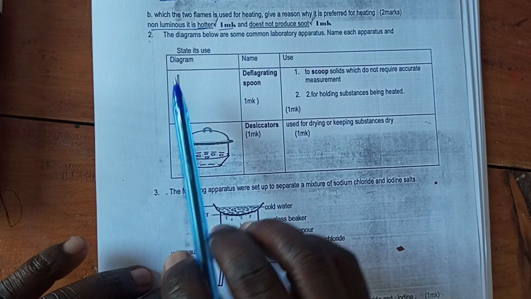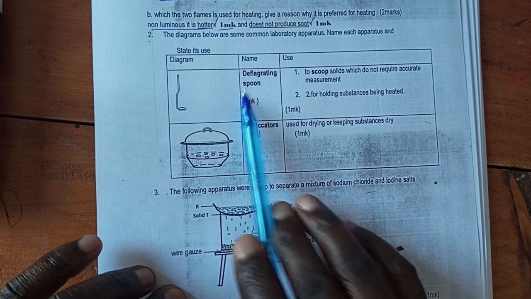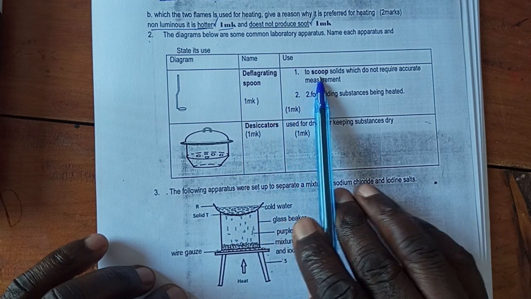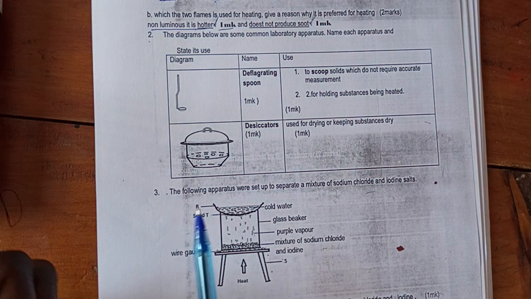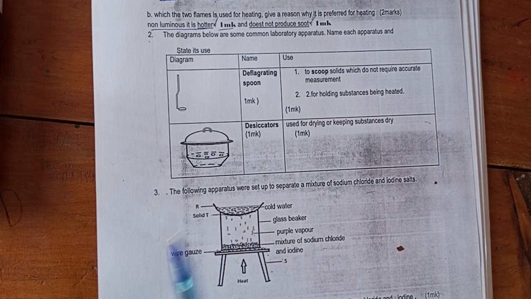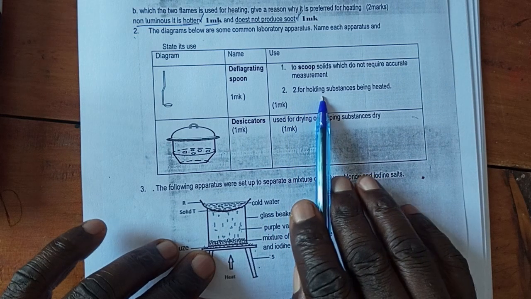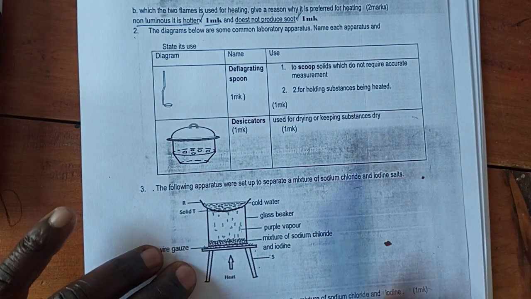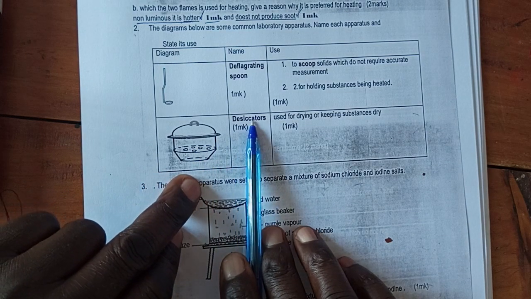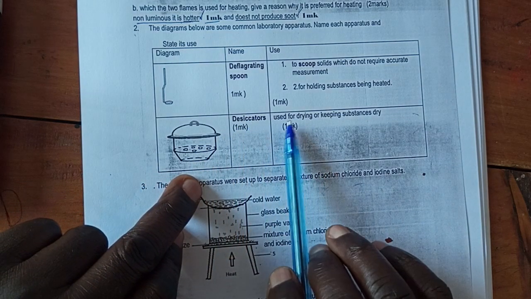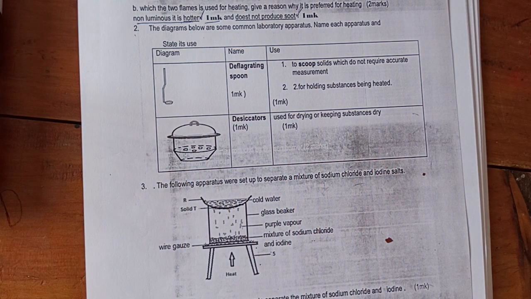So this one we named as the deflagrating spoon. The purpose is, one, to scoop solid which does not require accurate measurement. So if you need the solid from the container which does not require accurate measurement, you can use this spoon. Number two, it can be used for holding substances being heated. Then the next apparatus we have is the desiccator. This one is used for drying or keeping substances dry.